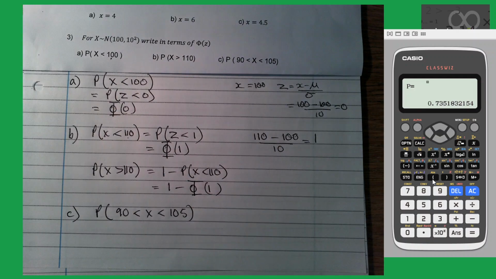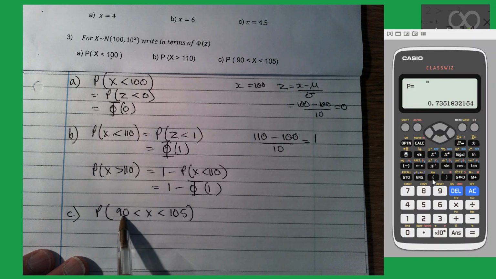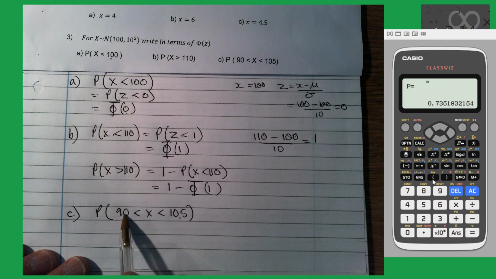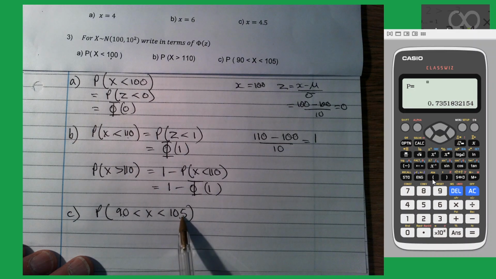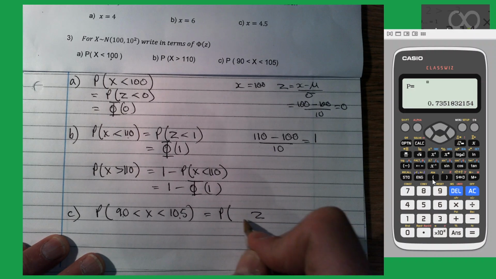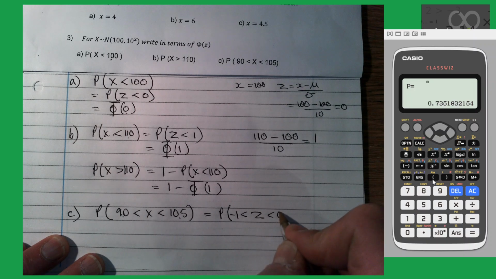So again, we've got to convert these values of x from 90 and 105 into values of z. So that's going to be 90 minus 100 over 10, which is minus 1, and 105 minus 100 over 10, which is 0.5. So this is the probability that z is greater than minus 1, less than 0.5.